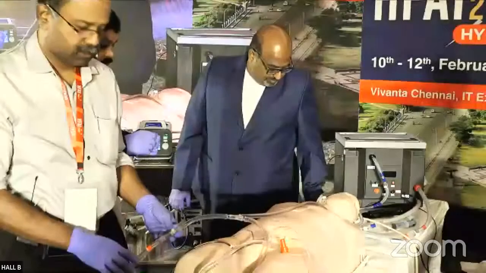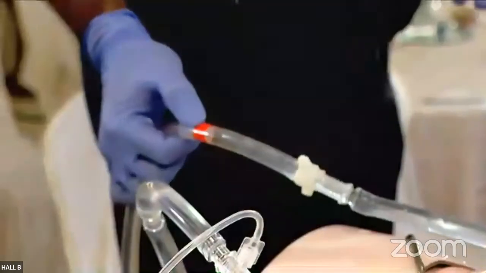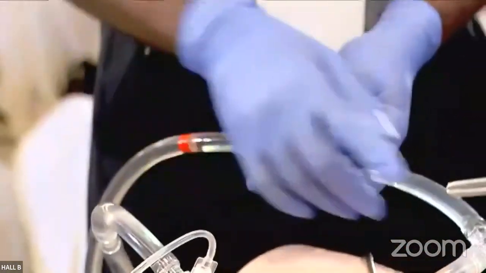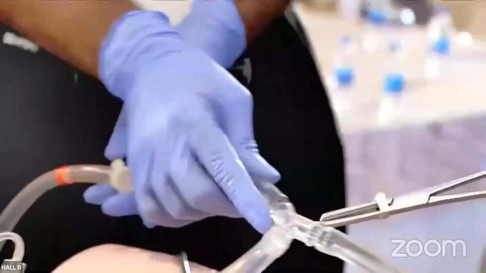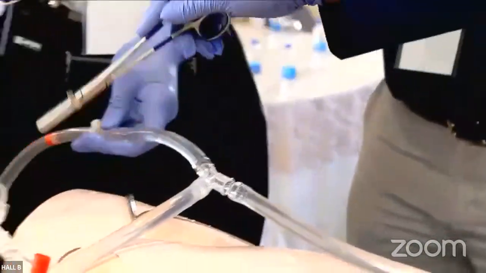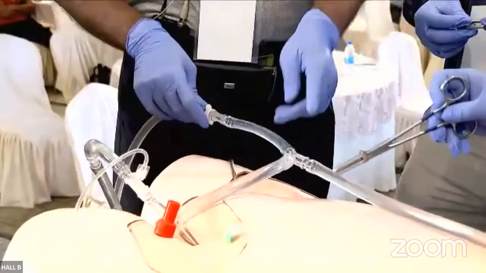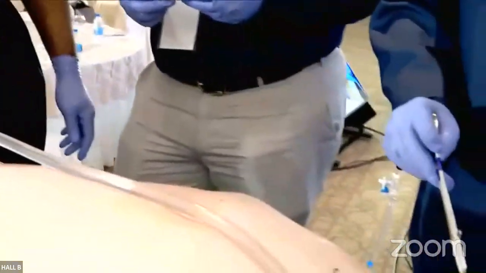Just a minute. So this is the return limb. It is going here, and we are having a Y there. This limb is going to the left femoral artery, and this limb is going towards the right internal jugular vein.